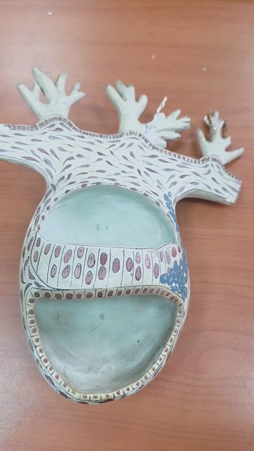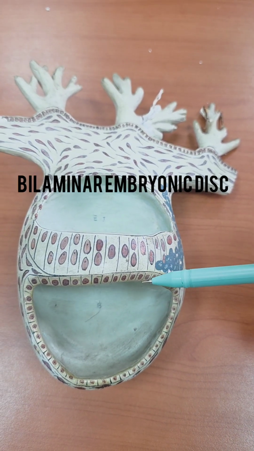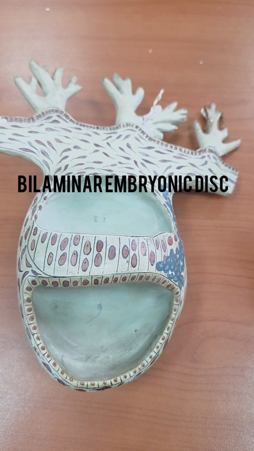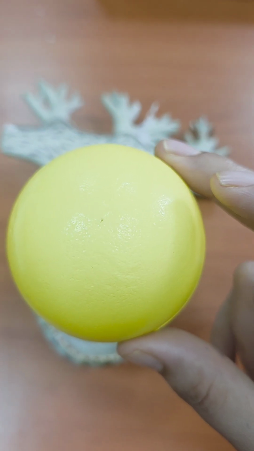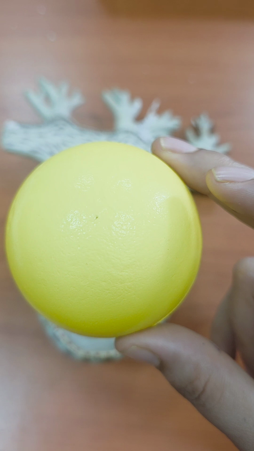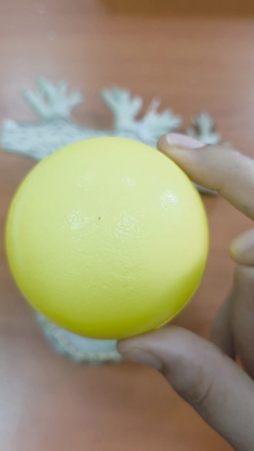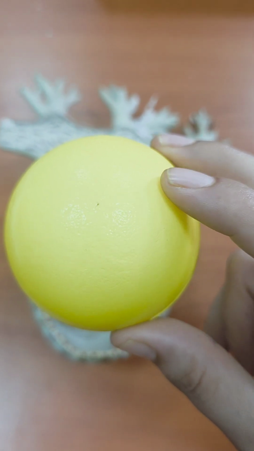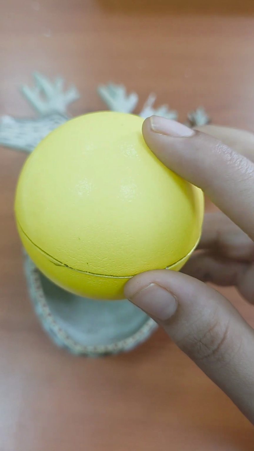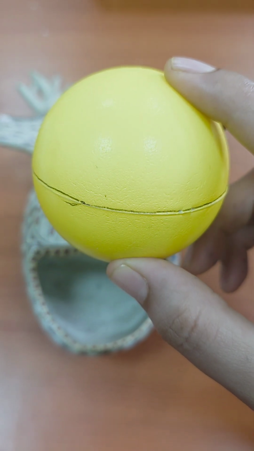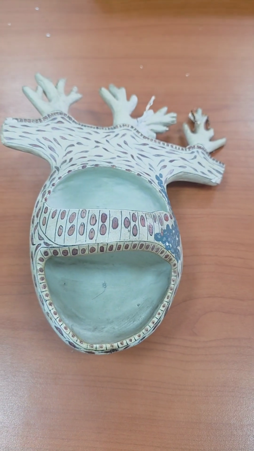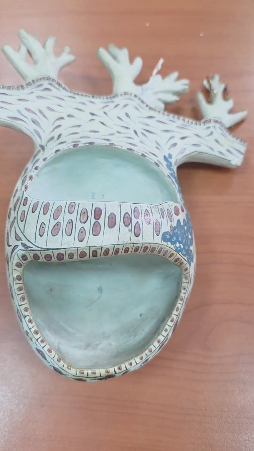Let's discuss how this bilaminar embryonic disc will be getting converted to the trilaminar embryonic disc. Assume this to be an embryo, and the section I will be describing is the cut section. If I cut this embryo into two halves, the cut section appears like this.